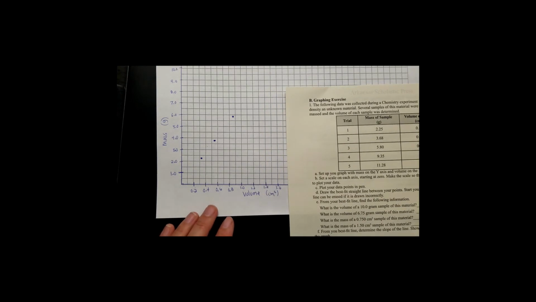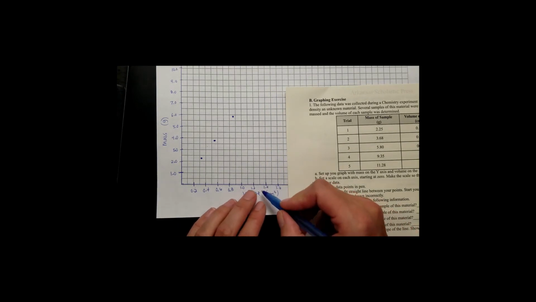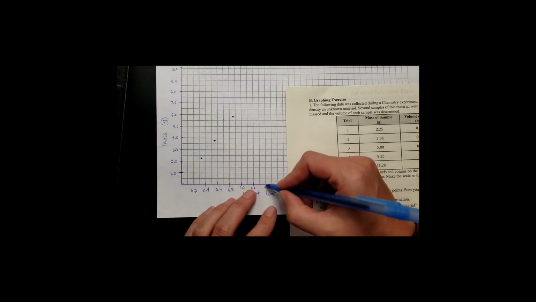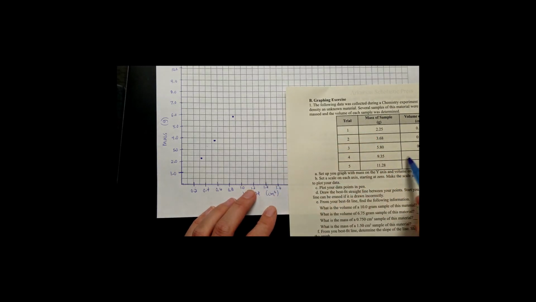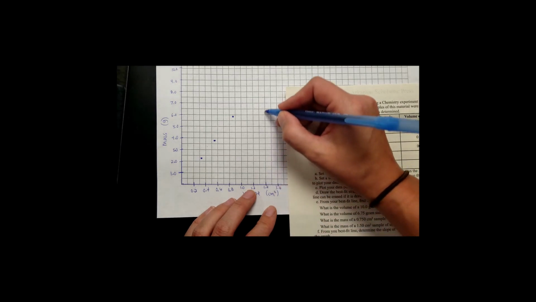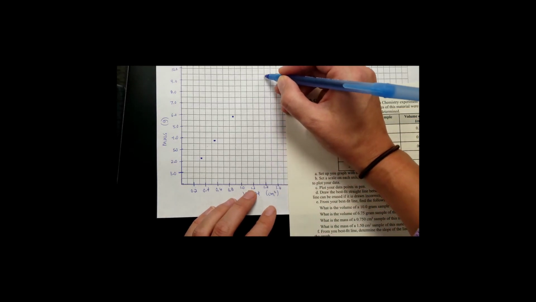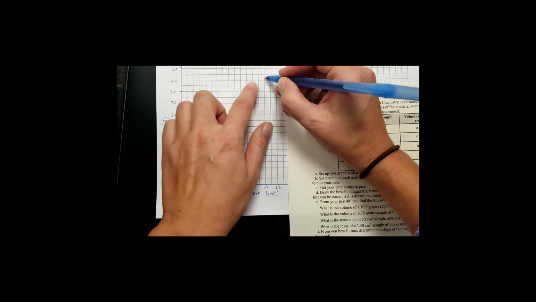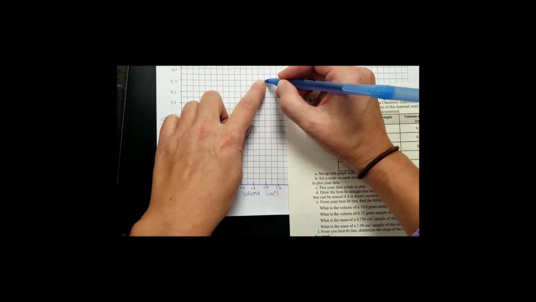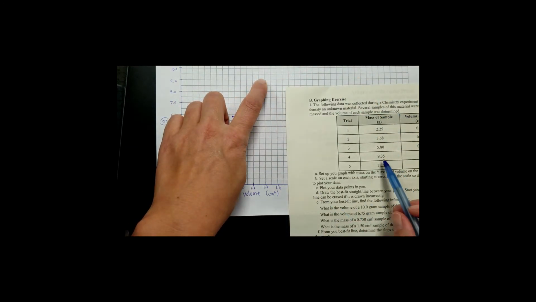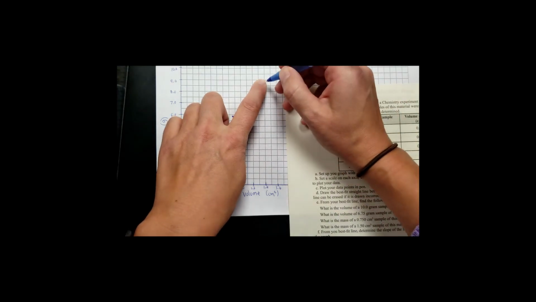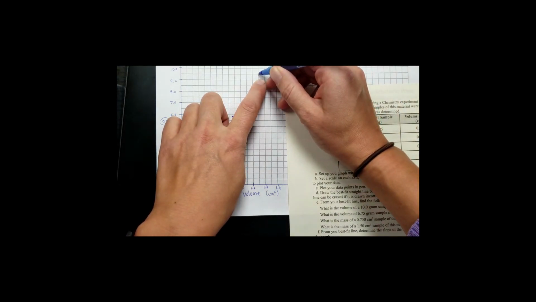Next data point, 1.38. So my 1.3 is here. So it's almost at 1.4, so it's almost at this line, and I'm going to follow it up to the 9.3. So here's my 9 and my 1.4. Okay, and I want to be at 9.35. This is 9.5 going across, so 9.3, probably be somewhere around there.